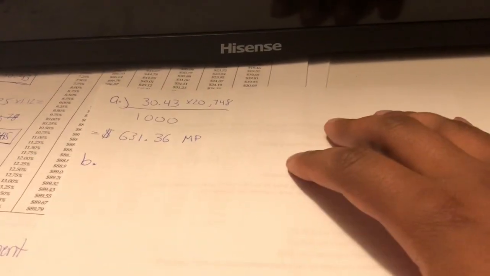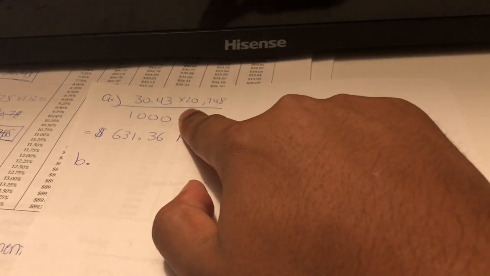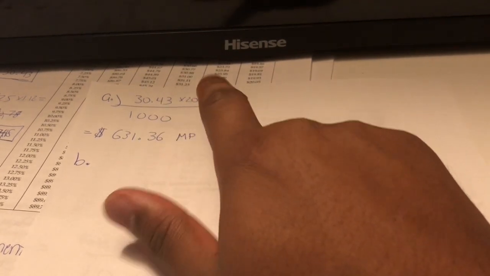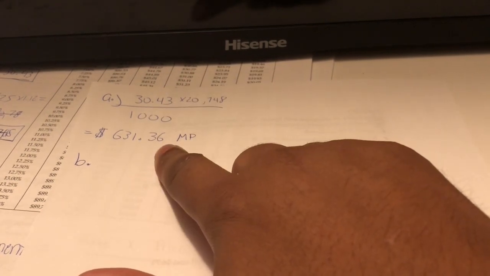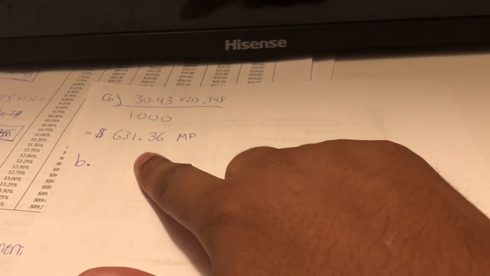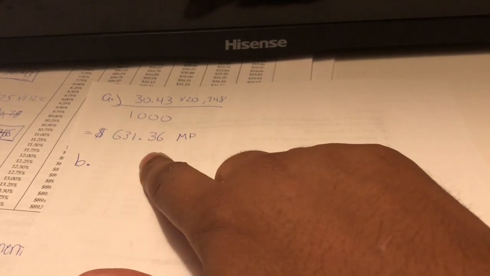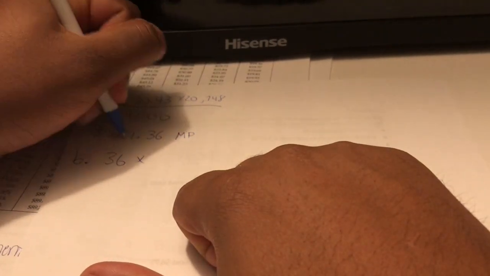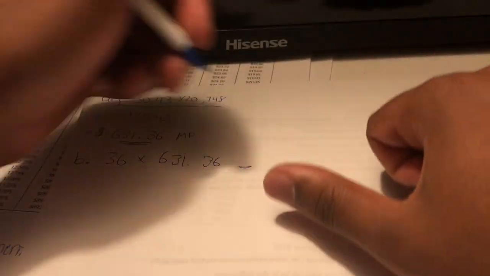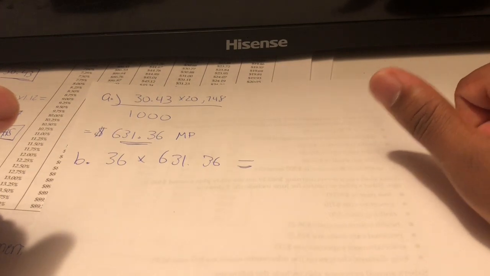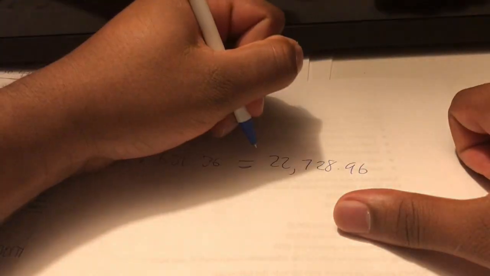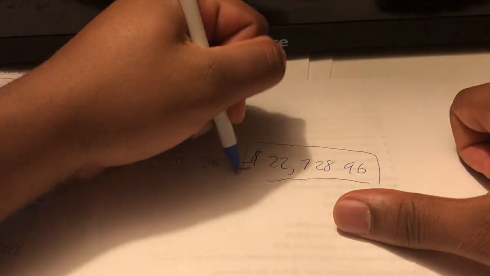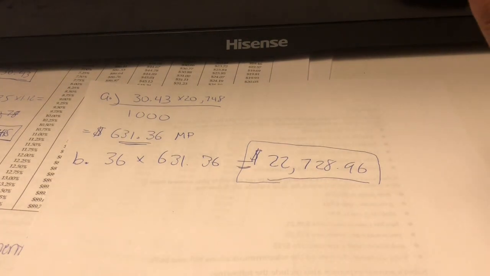I just recopied it over here so it's a little bit cleaner. Again, for A, the monthly payment, we got the rate, in this case 30.43, multiplied by our residual value over 1,000. In our formula, we should get that amount for monthly payments. Now B asks for the total monthly payments. Because it's a 3-year loan, and there are 12 months per year, there are 36 months. We multiply 36 months by how much we pay per month, $631.36, and we get a value of $22,728.96. That's how much we pay over the 3 years with the residual value. That is for part B.